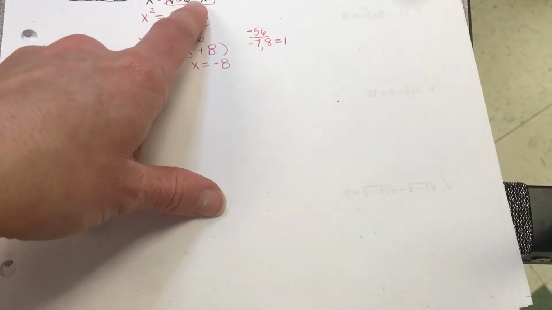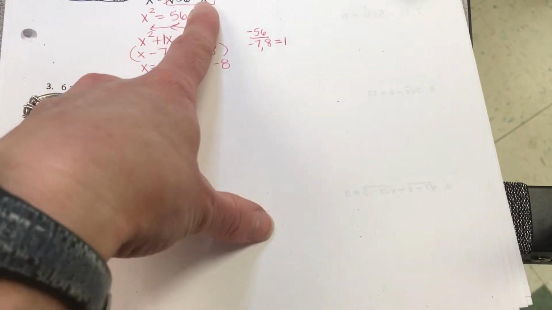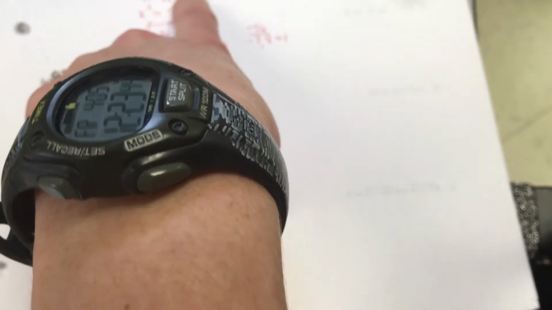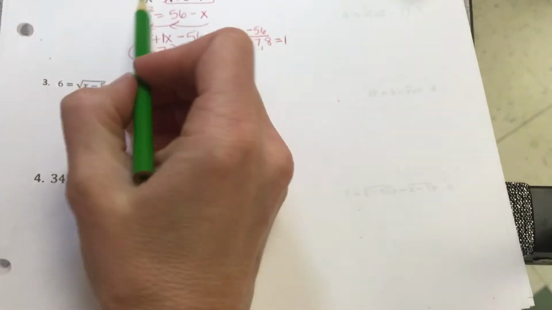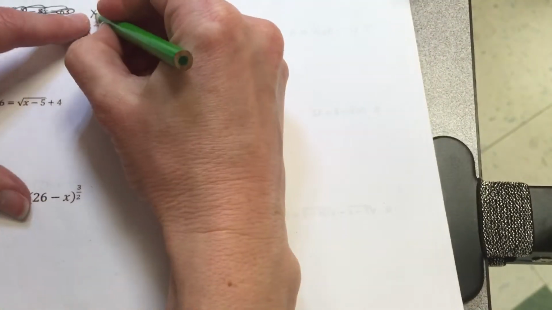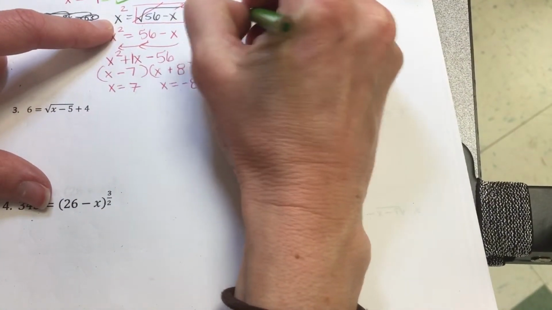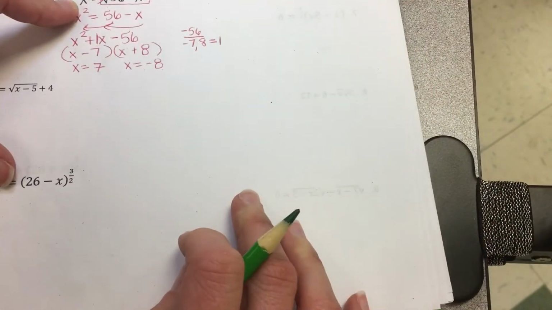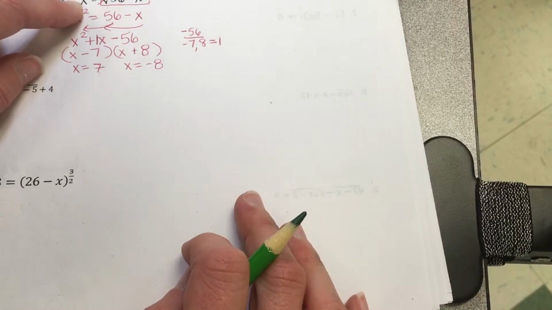What's 56 minus 7? All right, 49. What's the square root of 49? 7. And so it's supposed to equal 7. Okay? So look, if you plug it in both sides, 7 equals the square root of 56 minus 7. So that worked. Okay? What should I plug in next?